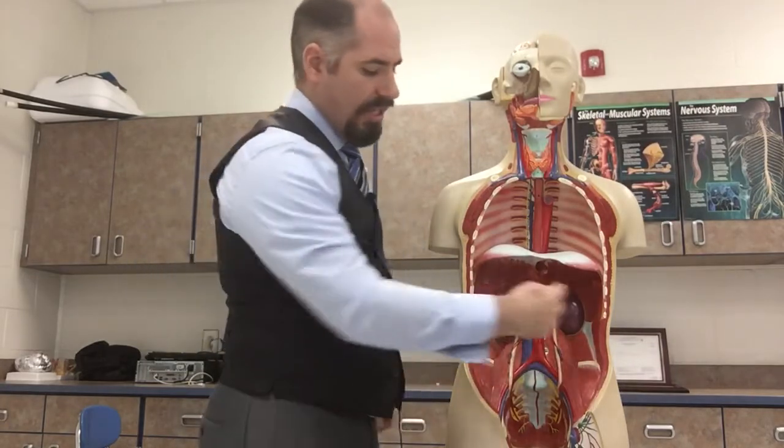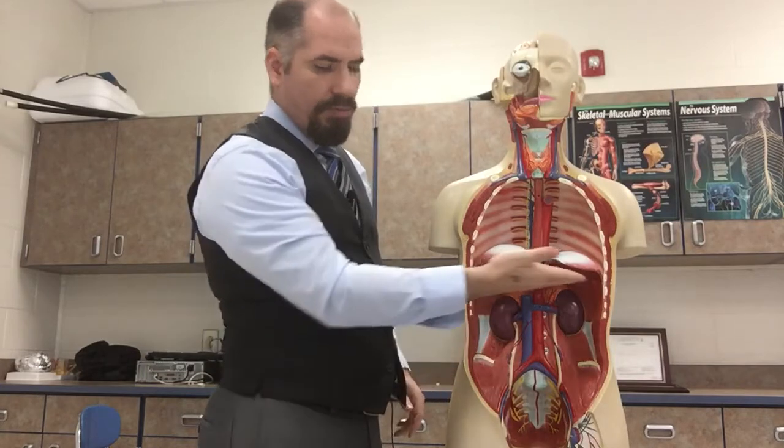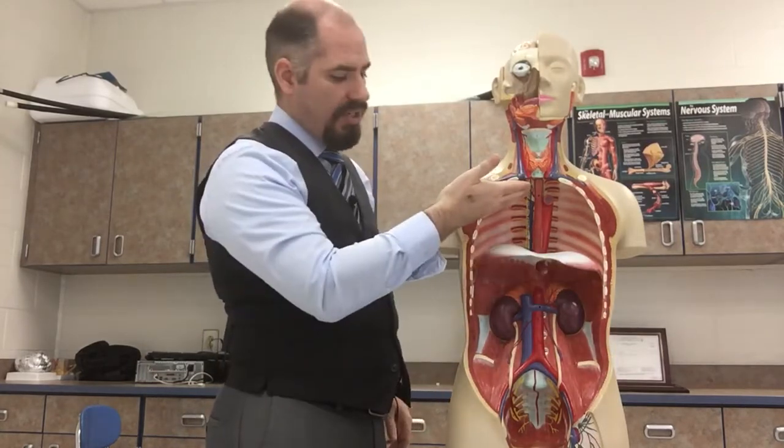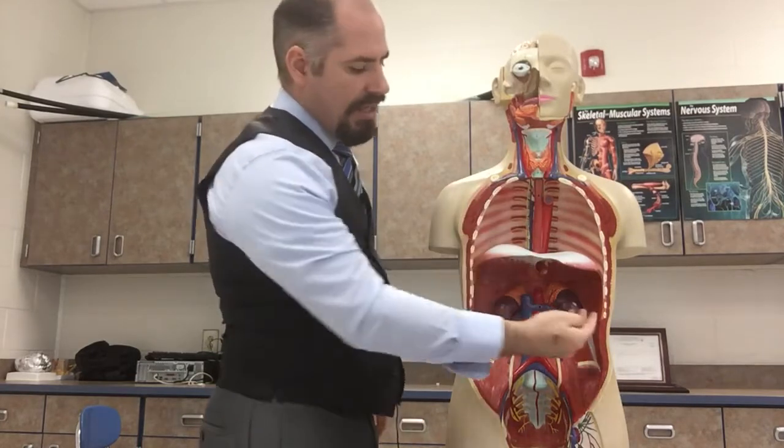Here we have the abdominal, so the abdomen, the abdominal cavity. It is formed on its superior side by the diaphragm, so the diaphragm separates the thoracic and abdominal cavities, and then wrapped all around by the various abdominal muscles. And then down here in this pelvic bowl, the pelvic cavity, formed by the pelvic bone or pelvis.